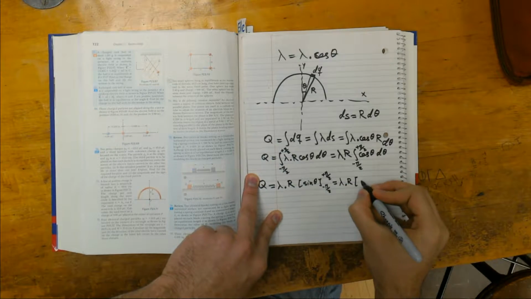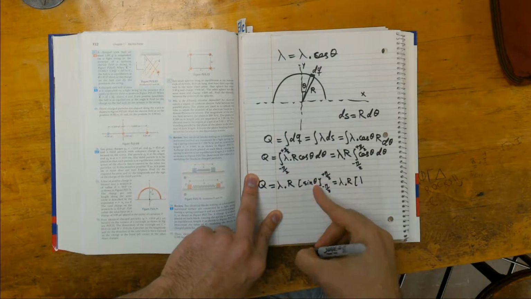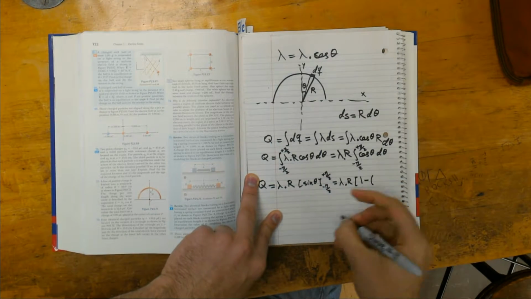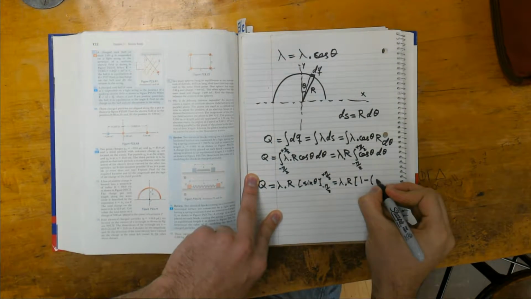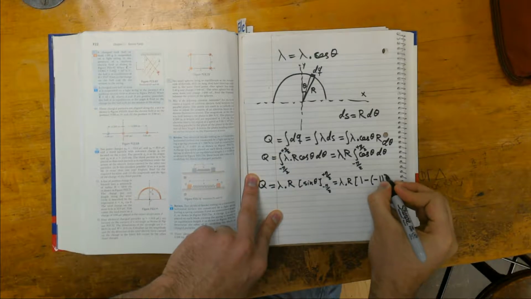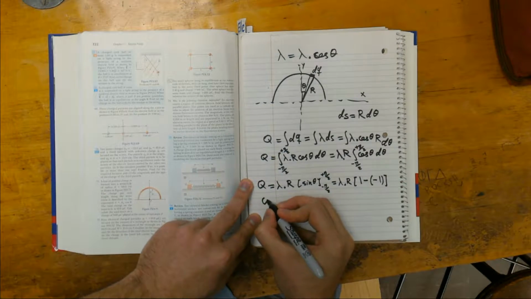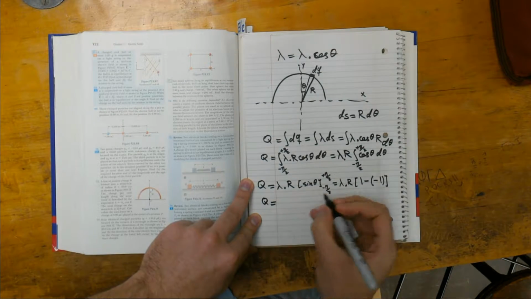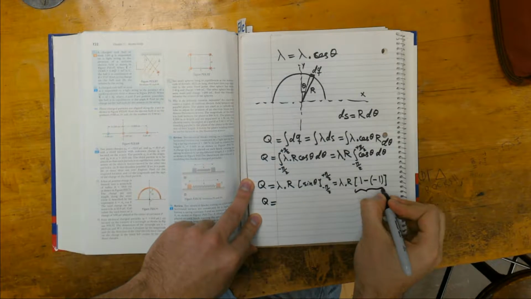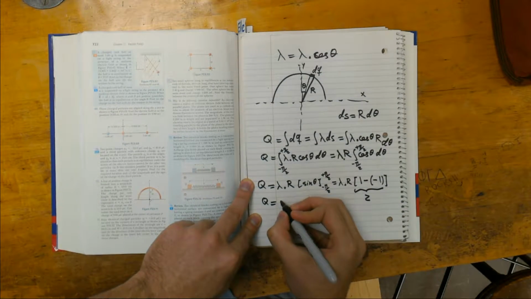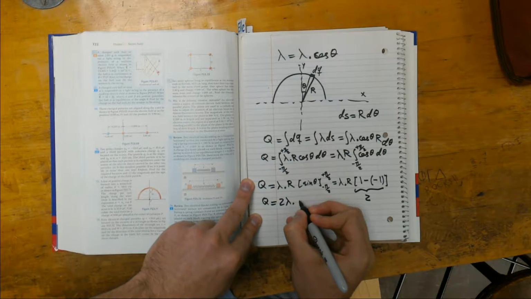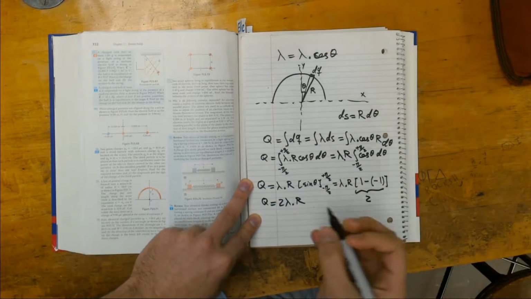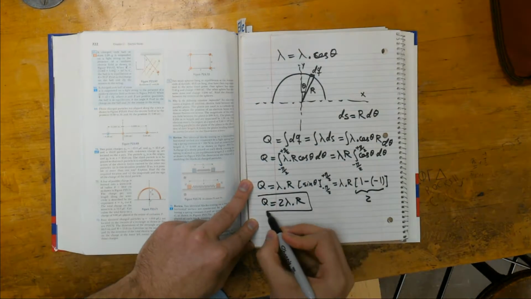So it's sine of pi over 2, which is 1, minus sine of minus pi half, which is minus 1. So your total charge will be equal to, this is 1 plus 1, it will be 2 lambda naught r, right?